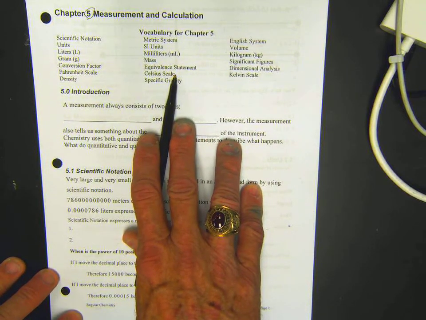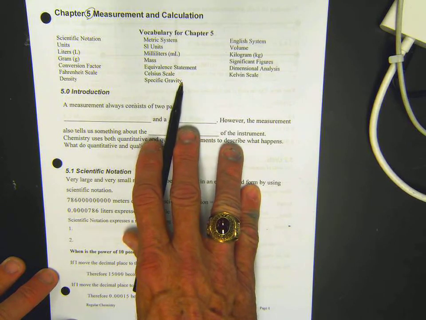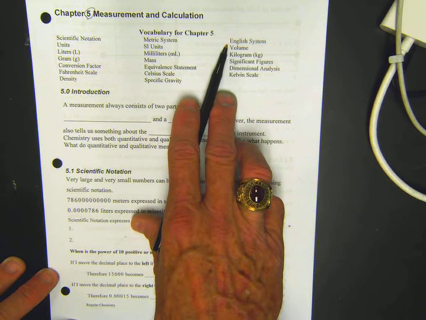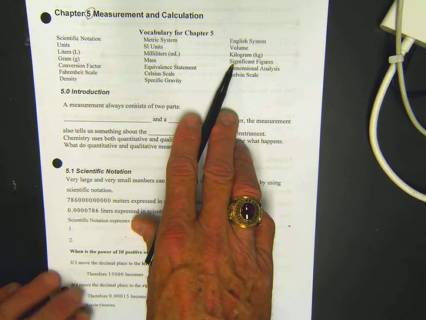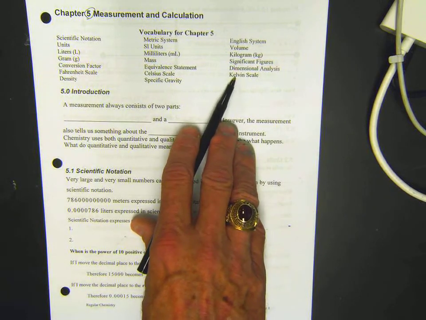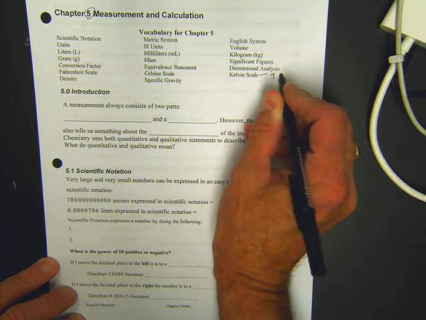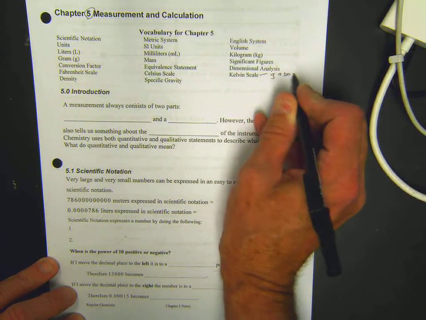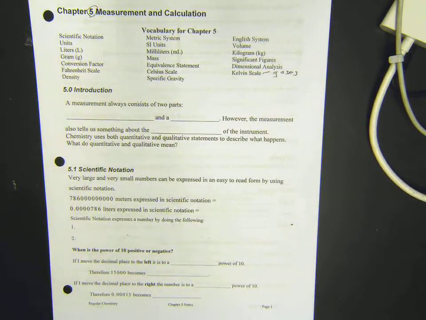The Celsius scale is the one that we usually use in labs. Specific gravity we'll touch on. The English system, and the kilogram, which is a unit for expressing mass. Significant figures, which we have started in class, and dimensional analysis, and the Kelvin scale. The Kelvin scale is largely used for gases, and we'll be talking about that in just a little bit. So let's look at some notes here, and then I'd like to work with you on a couple of different problems.